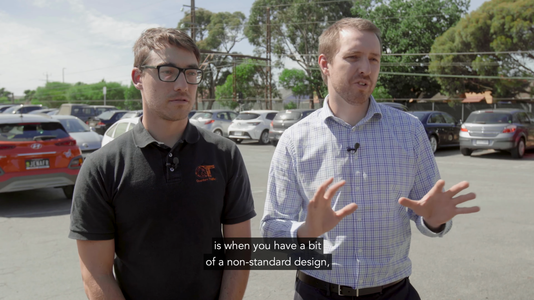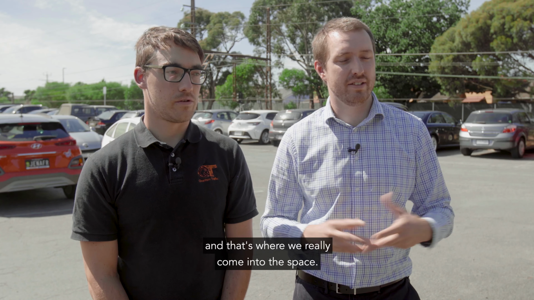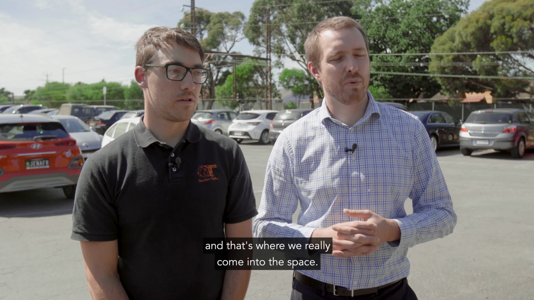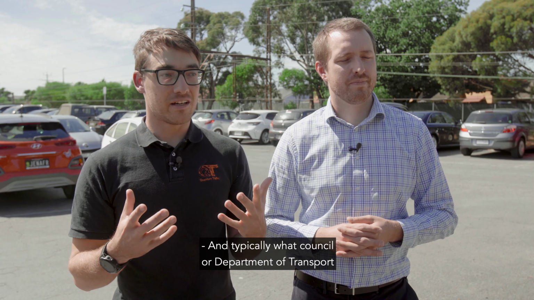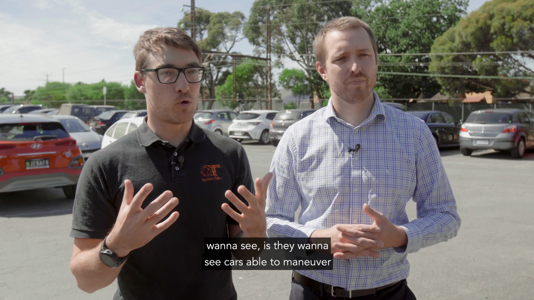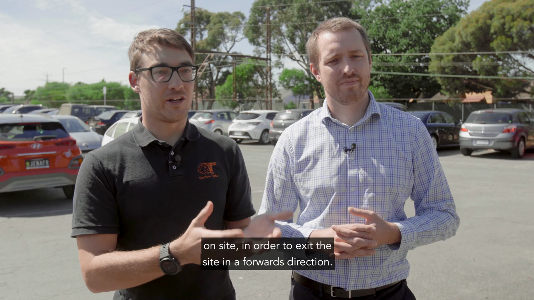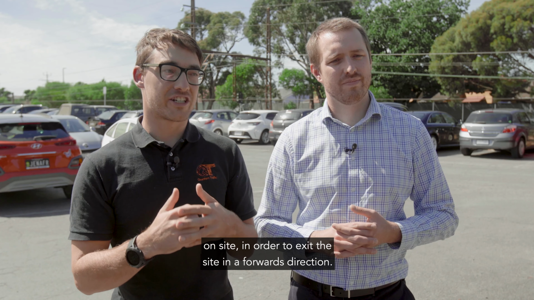Usually the road authority, being at council, will ask for them in particular situations, and you'll often get a letter from council asking for these assessments to be done by a suitably qualified traffic engineer, and that's where we really come into the space. And typically what council or Department of Transport want to see is cars able to manoeuvre on site in order to exit the site in a forwards direction.